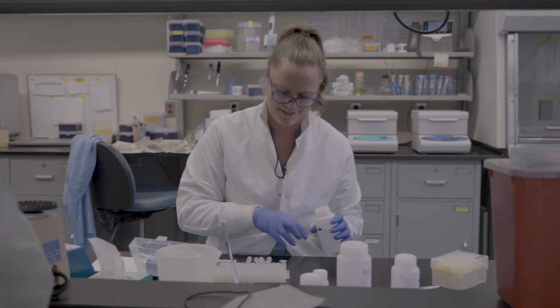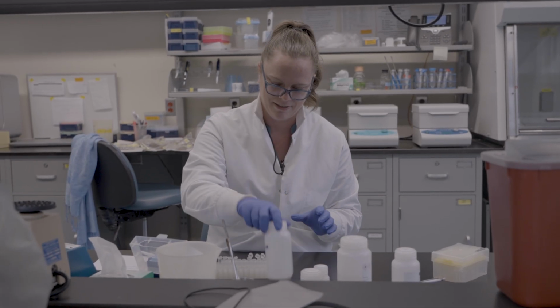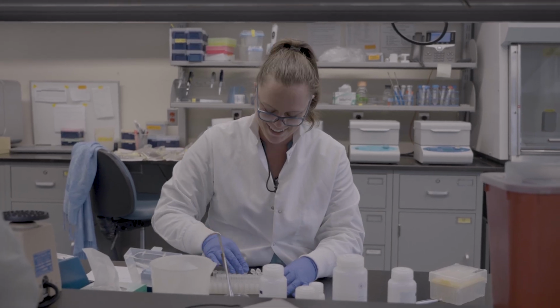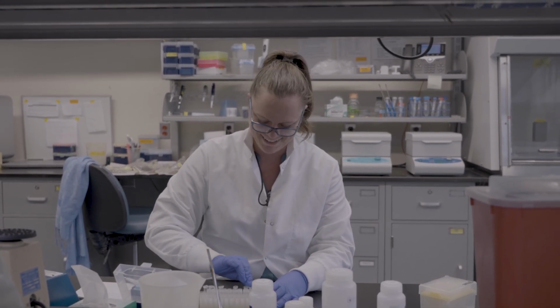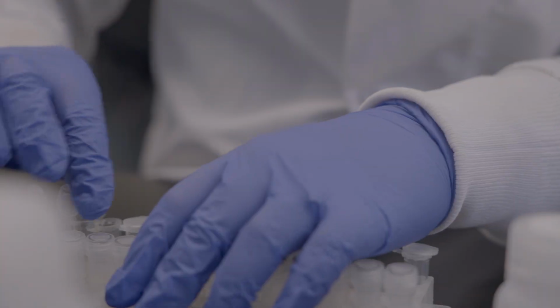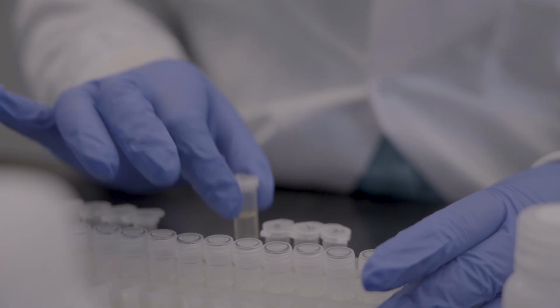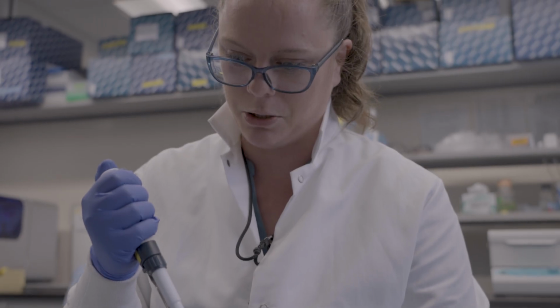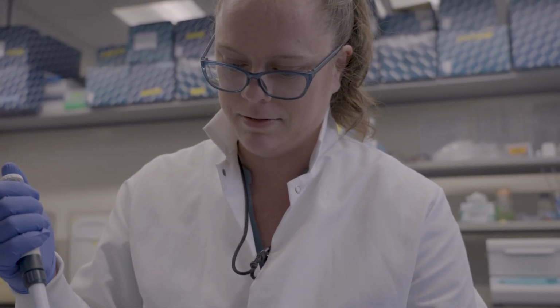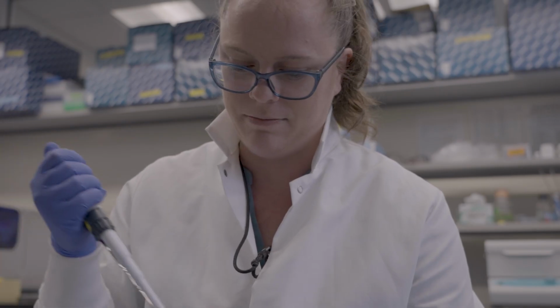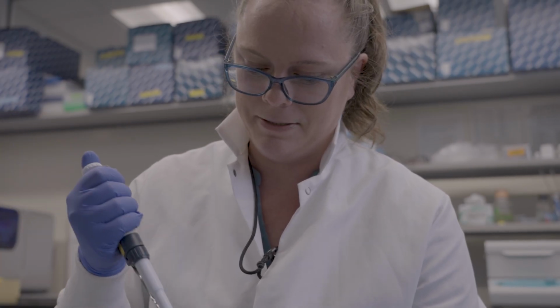Our hypothesis is that we'd have two distinct communities between a conventional and a regenerative system. We're really interested in what microorganisms are shared between those two systems, but also what are the species that are only found in those regenerative systems? Are those the species that provide those wonderful benefits that we see in regenerative systems? Improvement in soil health, improvement in plant productivity.